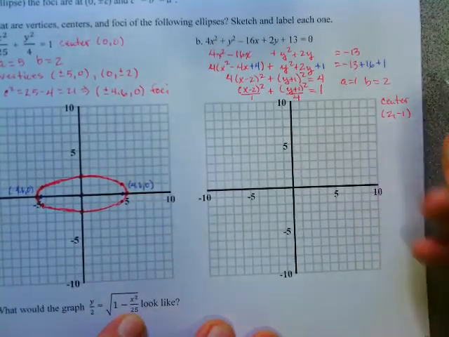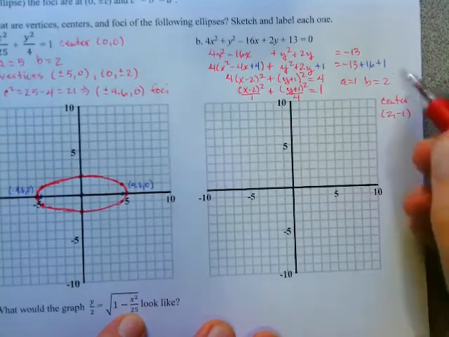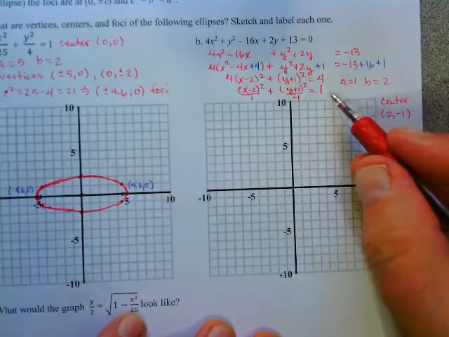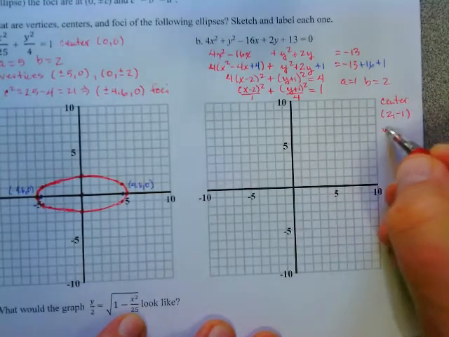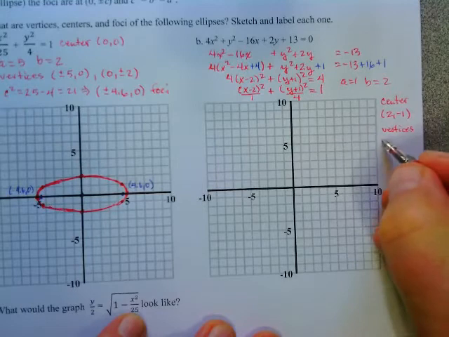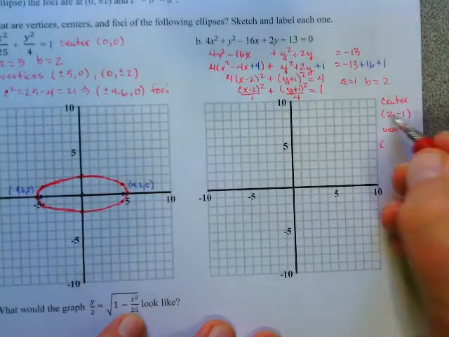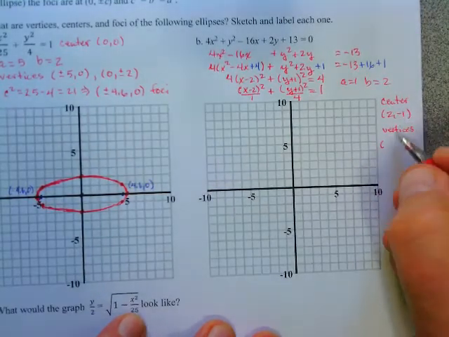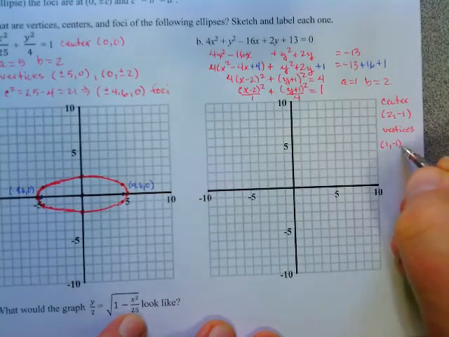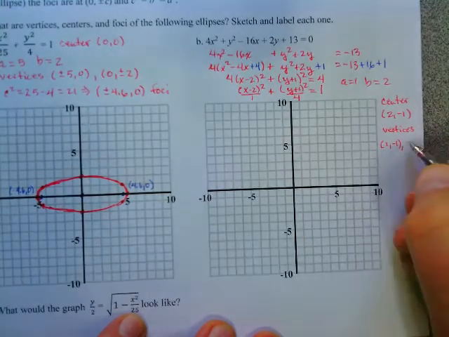And I know I've got 4 points from this: up 2, down 2, left 1, right 1. So I call these my vertices. From this center, I'm going to have (1, negative 1), and so that's 1 to the left.